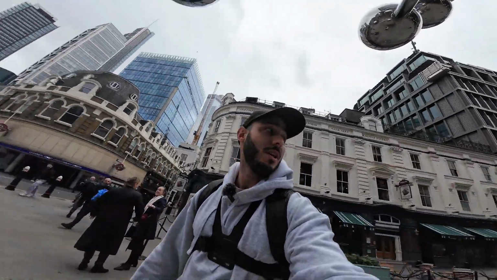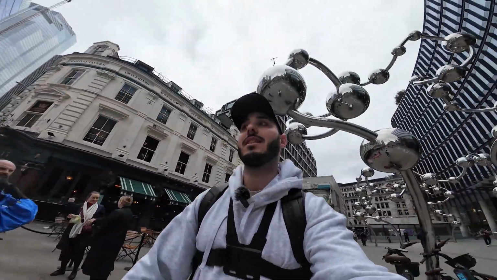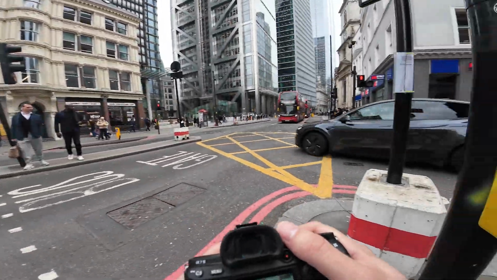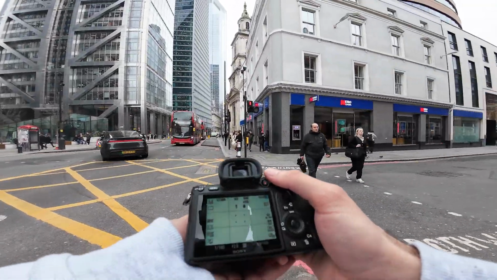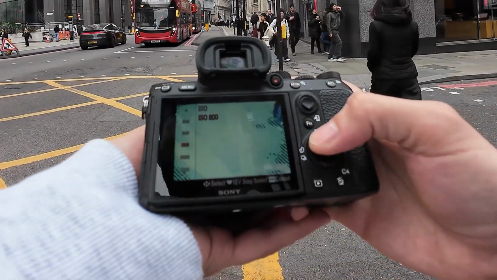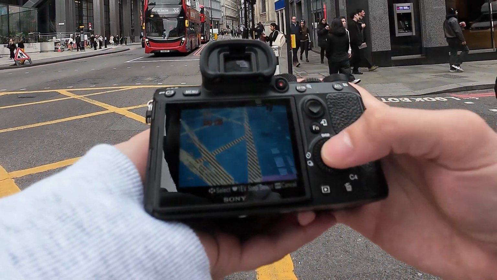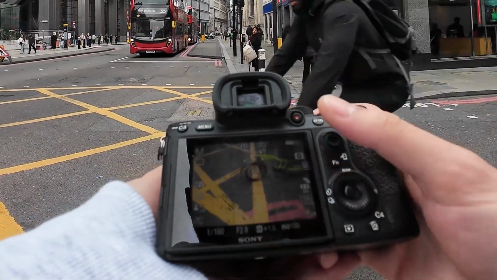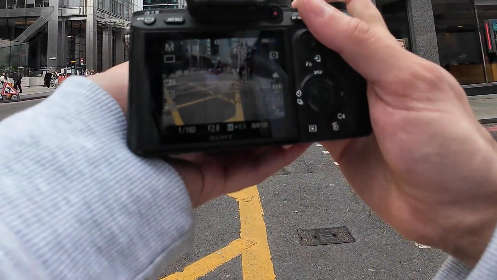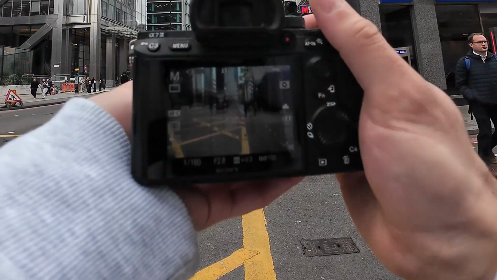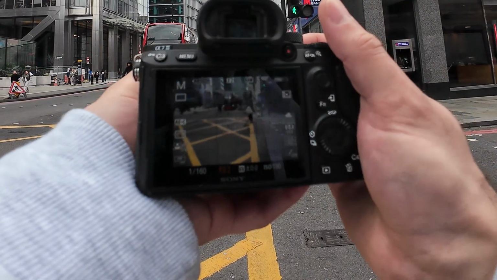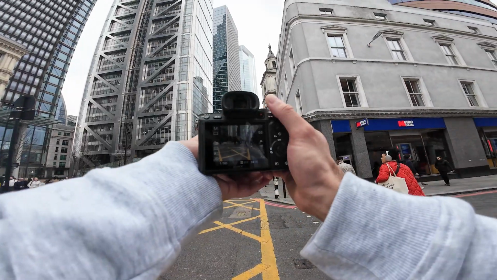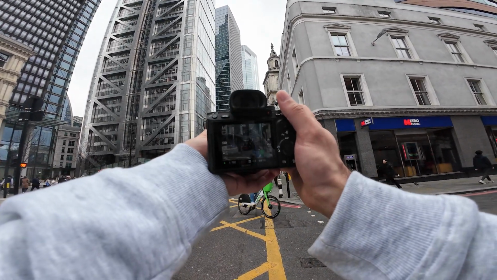Right, so we are in Liverpool Street. It's a pretty busy area. Right, so our ISO is way too high. This is super bright. We're gonna bring that down. And our color is cloudy, so we're gonna bring it there. Focus at the moment, we want it center. Aperture 2.8, 3, 3.5. And that's looking all right for now.